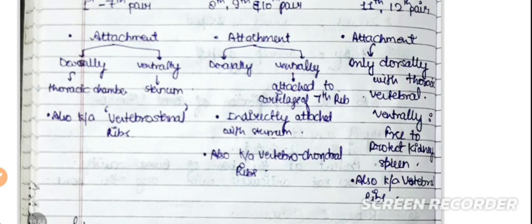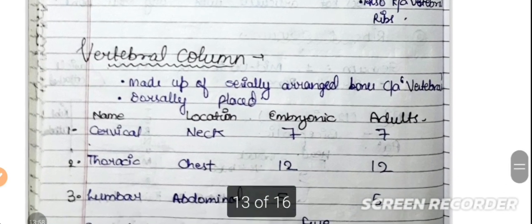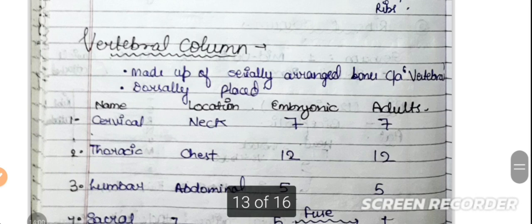the ventral side. Okay, so when we talk about vertebral column, the vertebral column is made up of serially arranged bones called vertebrae. Now they are dorsally placed, as we are mammals, and when we talk about mammals, the vertebral column is present dorsally.